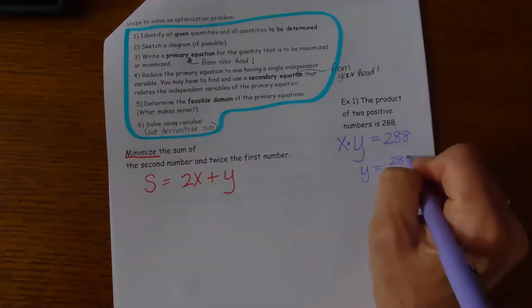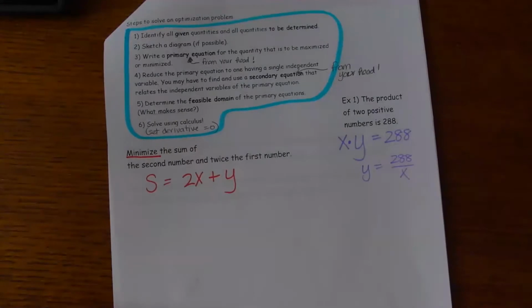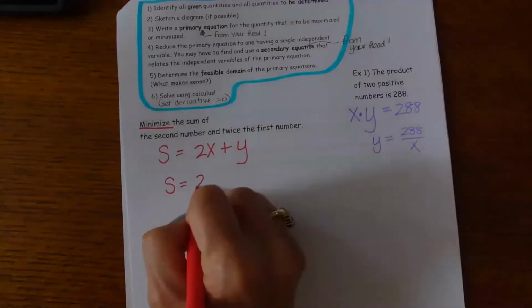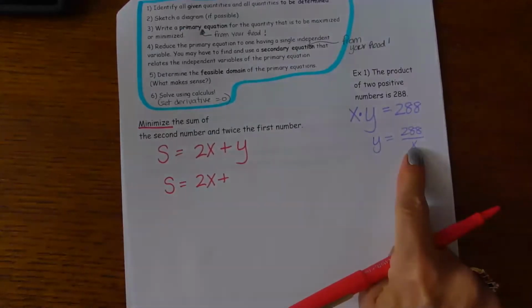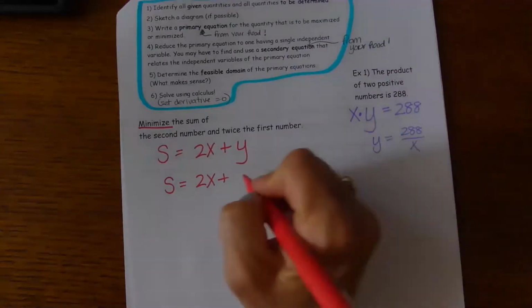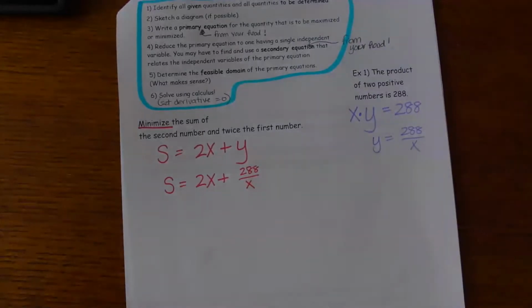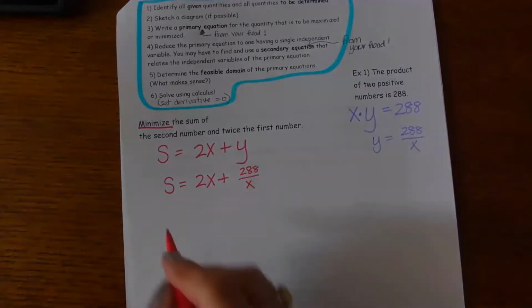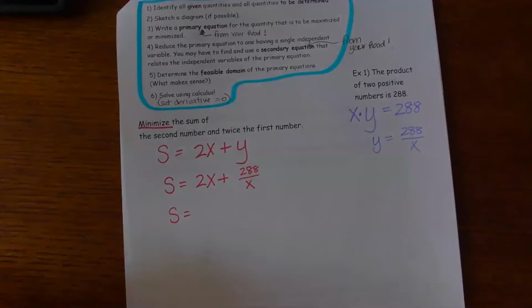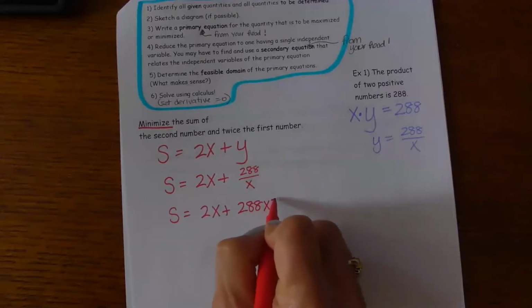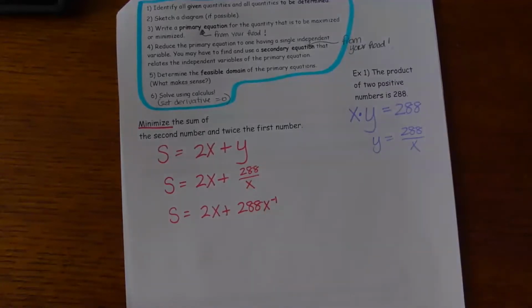y equals 288 over x. Is that true? That's true, right? So now can I go over here and say the sum is 2x plus y, but instead of y, what can I write down? Now this looks pretty. I only have one variable and I'm a wizard at that. Except I have to take the derivative and there's a variable in the bottom. Could you write this so it would be easier? What could I rewrite this as? Can I do that? And then I can just use my power rule.